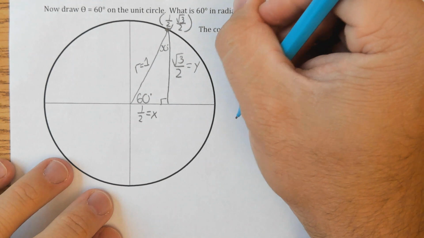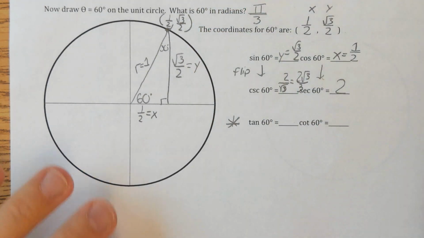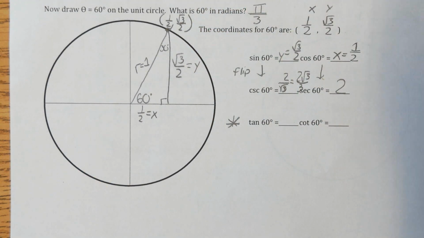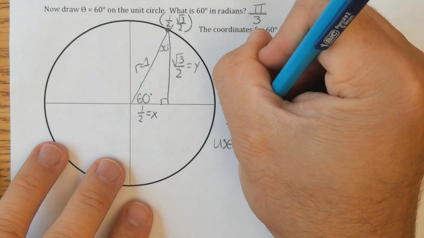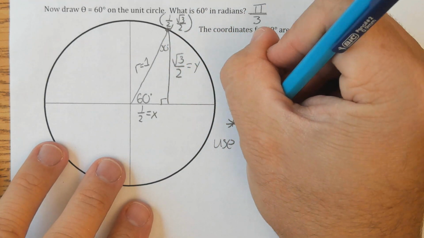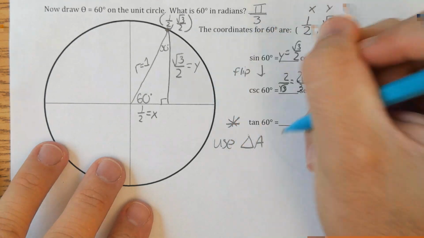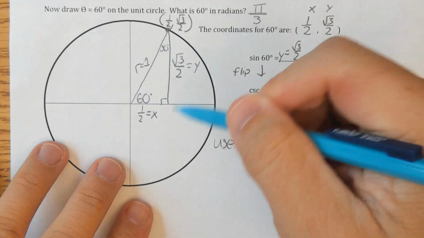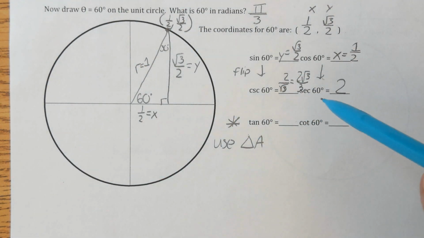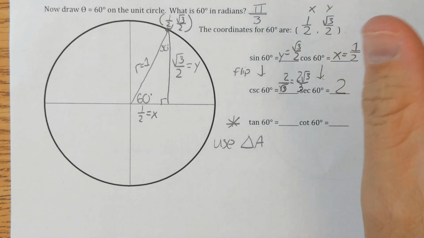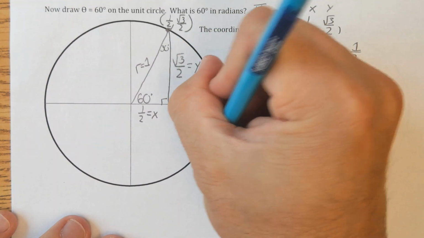Now, asterisk again. When I'm finding tangent, it's a lot easier to use triangle A. I'm going to use my original 30, 60, 90 triangle, not this one that's fit in, because it's a lot easier to simplify just by hand. Again, if you want to keep using this one and using your rules, go ahead and do that. I'm not trying to confuse people. I'm just trying to make it easier.